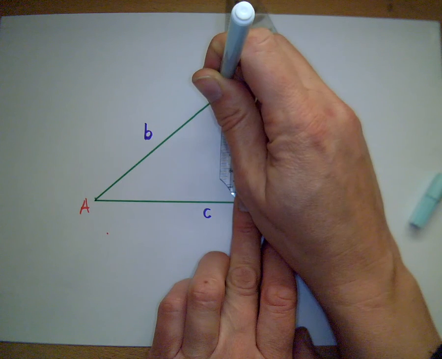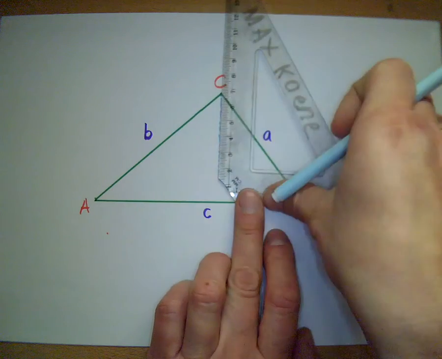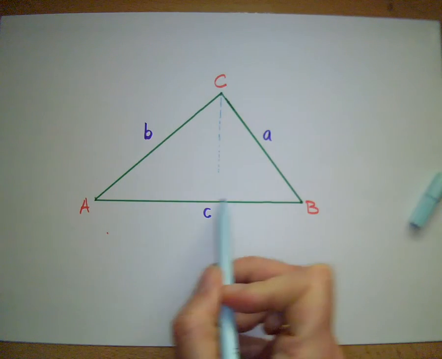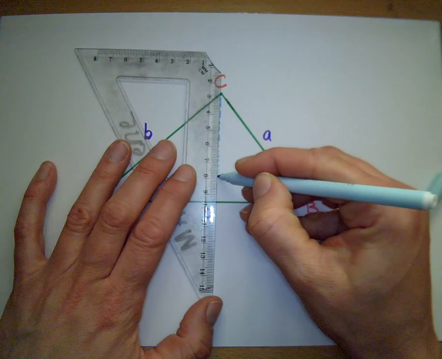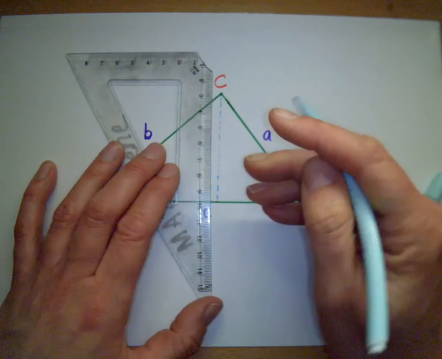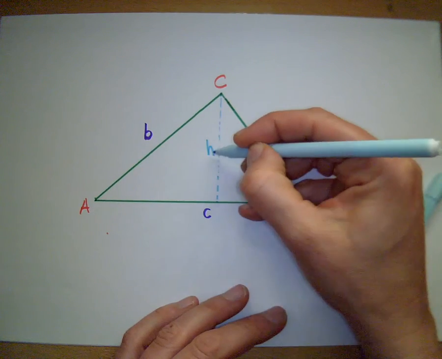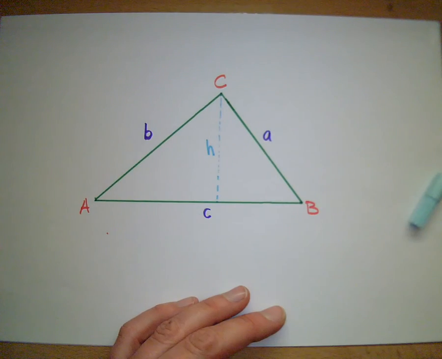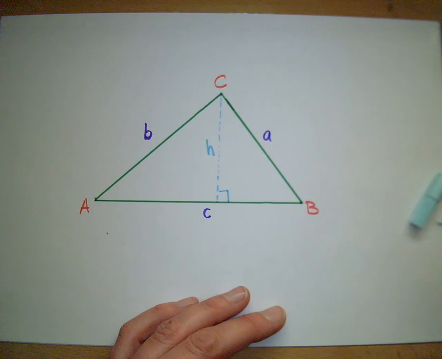We are drawing a line that is perpendicular to side c. Excuse my broken ruler. This we're going to call h because it's the height of this triangle. It's at a right angle with the base because that's how we drew it.